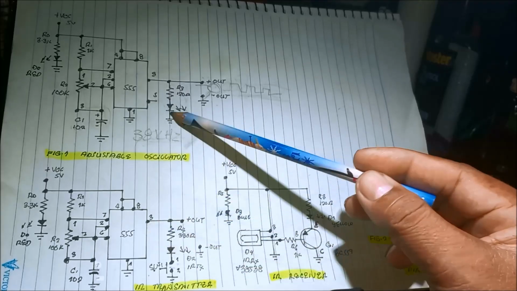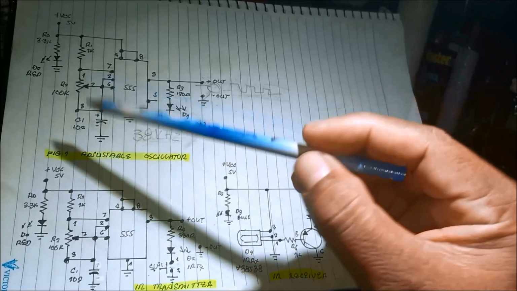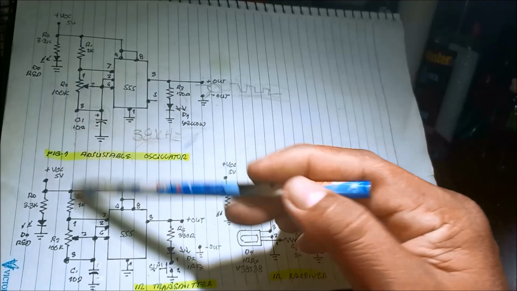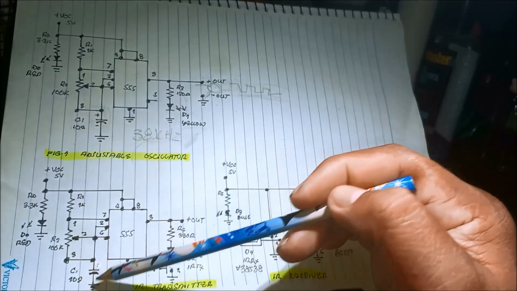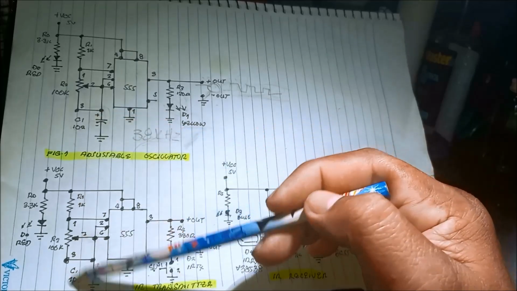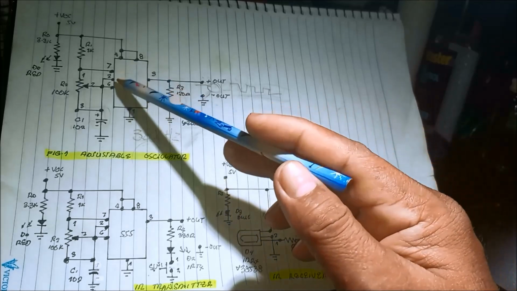They are the same, and there is a correction for the capacitor used. This is a ceramic capacitor, the C1. So all the components are the same.